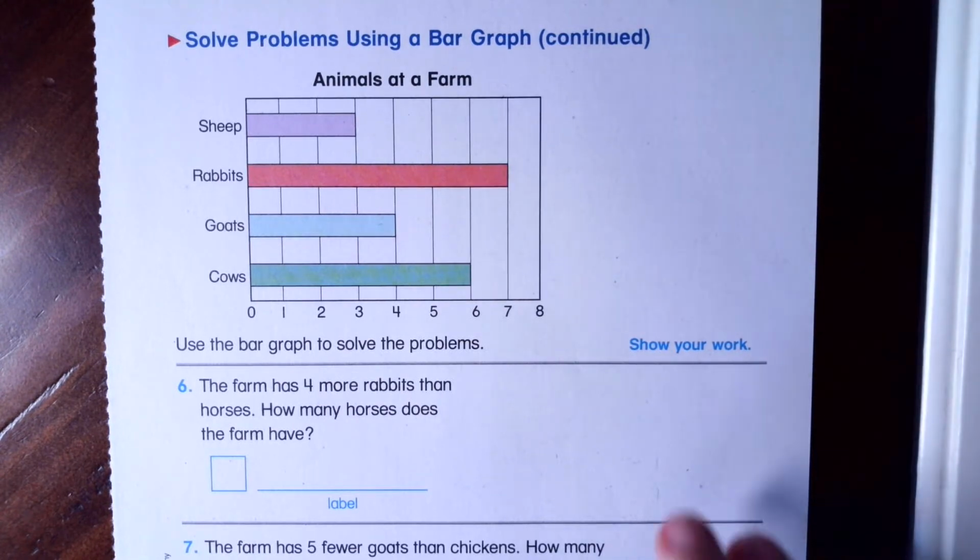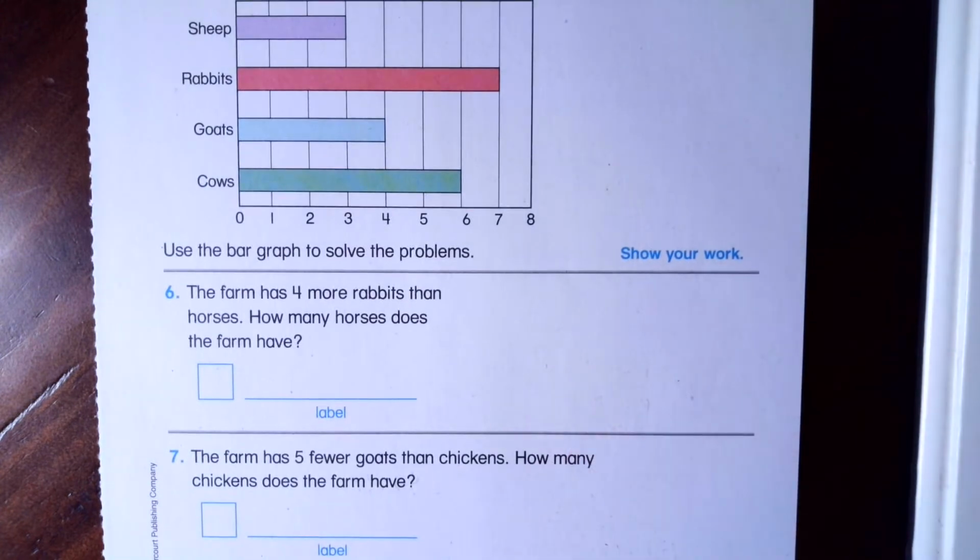So let's take a look at question number 6. The farm has 4 more rabbits than horses. How many horses does the farm have? Now, I don't see horses on my graph, so I'm going to use the information that it gave me to determine how many horses there are. If you want to use comparison bars, that is what I'm going to do. If you would rather not, you don't have to.